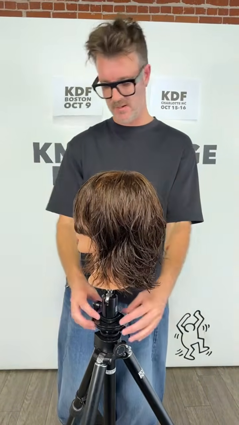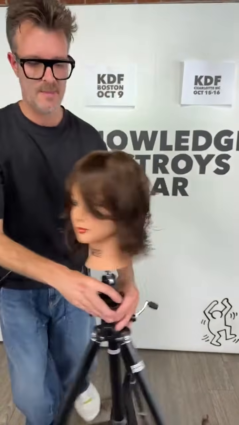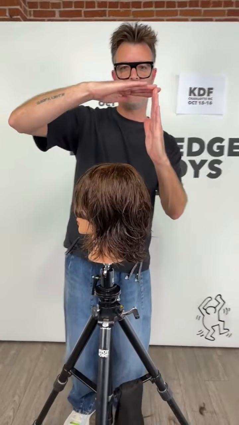Then we came through the back and took this flatter, so it really shrinks those layers in. We also worked the flatness through the sides as well. So we've got a full square this way and a square that way, and this way. So we've boxed her. Pure square layers.